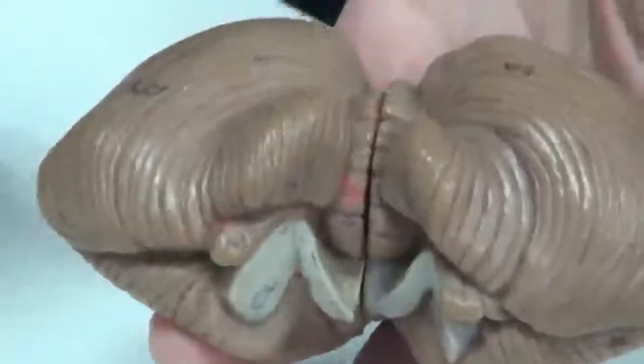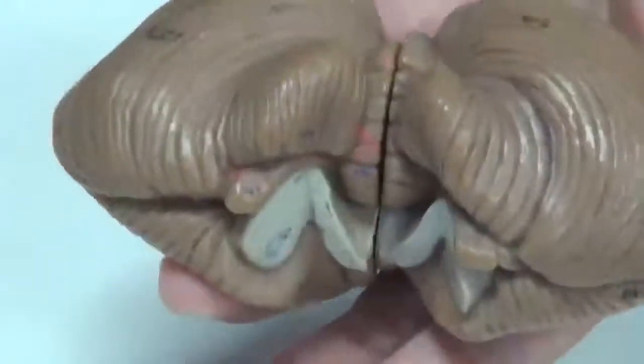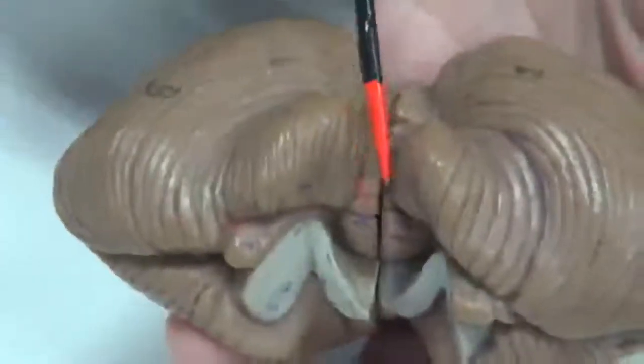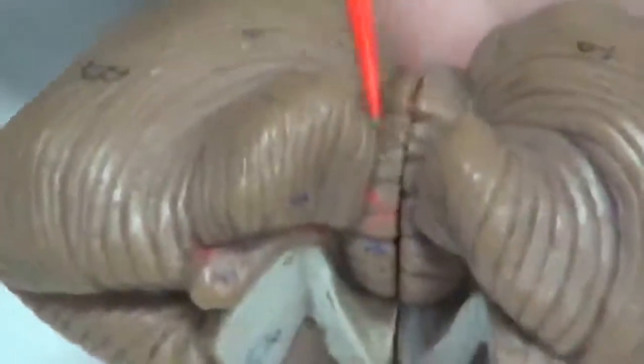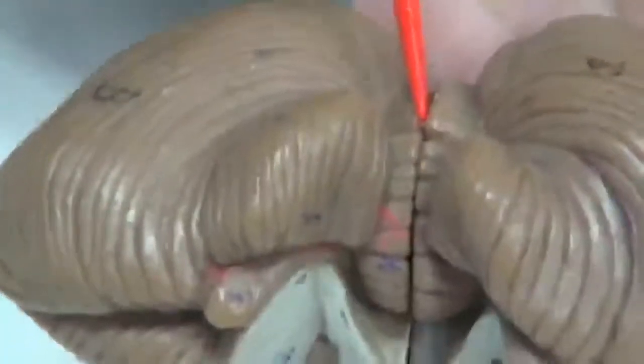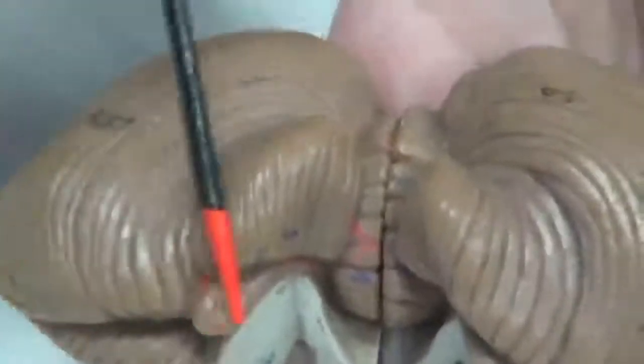This is posterior. On the inferior surface of the cerebellum, we can see there's a deep groove in the middle here. That's called the vallecula, and deep in this groove, deep in the vallecula, you'll find the vermis, the inferior part of the vermis, and laterally you can see the cerebellar hemispheres on both sides.